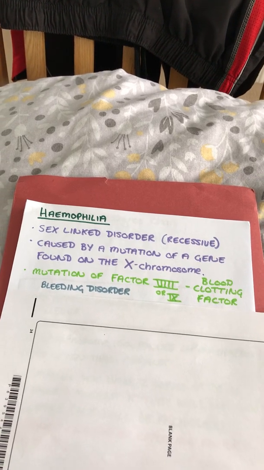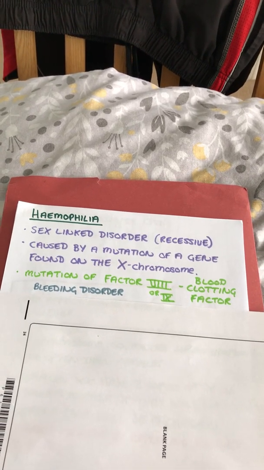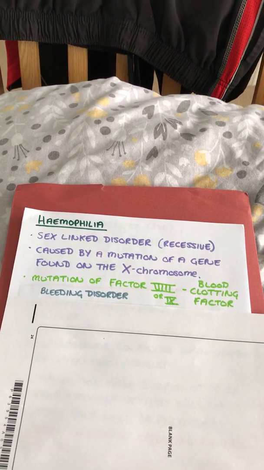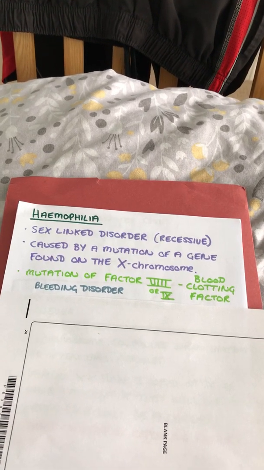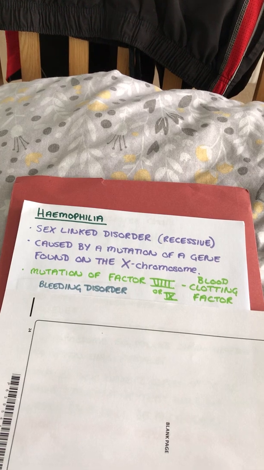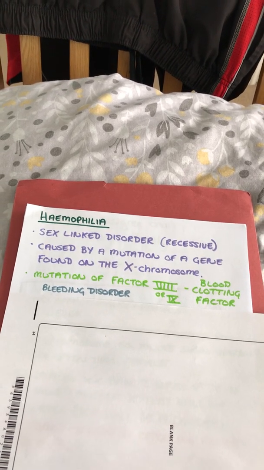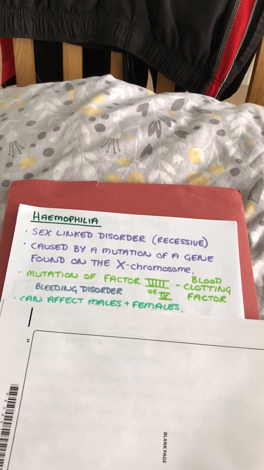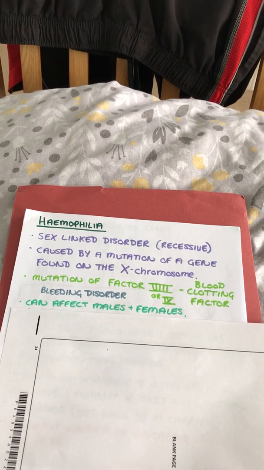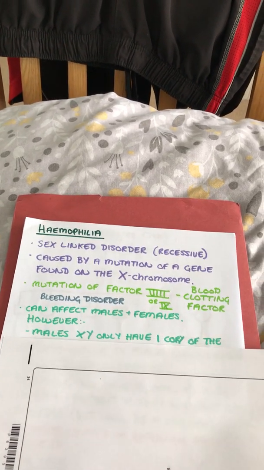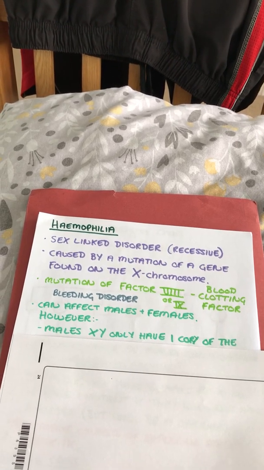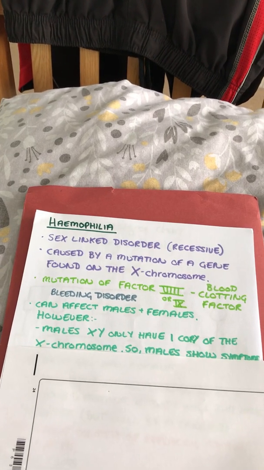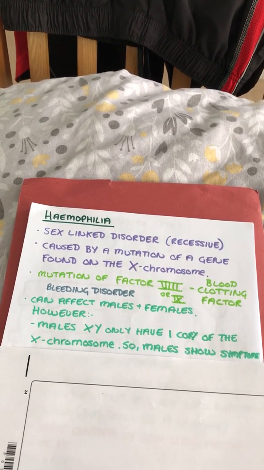It's a bleeding disorder. So if you happen to have haemophilia, it could take you longer to clot your blood after you've had a fall or you have cut yourself. Okay, and in extreme situations, this could result in very severe bruising and no clotting at all. Okay, it can affect both males and females. However, because males only have one copy of the X chromosome, if that X chromosome happens to have the mutant gene on it, you're going to have haemophilia.